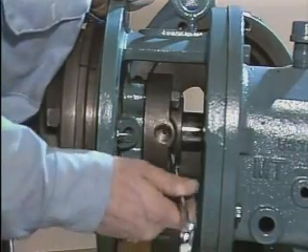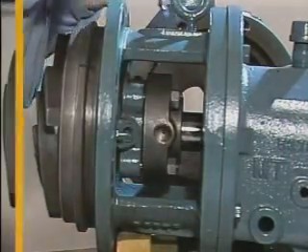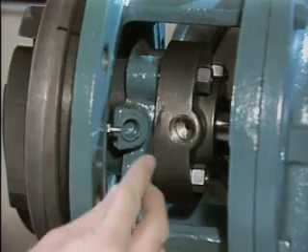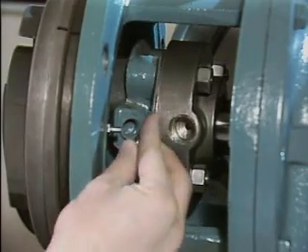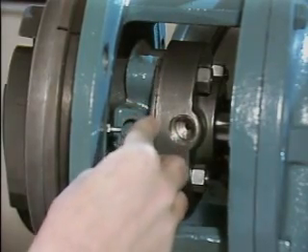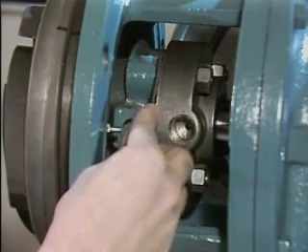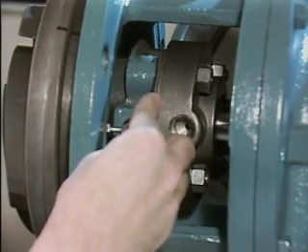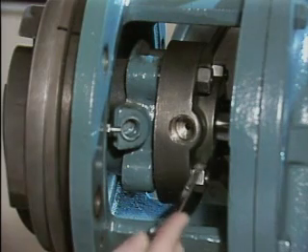Over-tightening these nuts could warp and damage the mating ring. To ensure that the nuts have been tightened uniformly, the gap between the gland plate and the stuffing box is measured at each gland plate bolt. If the gland plate is properly installed, the measurements should all be the same.